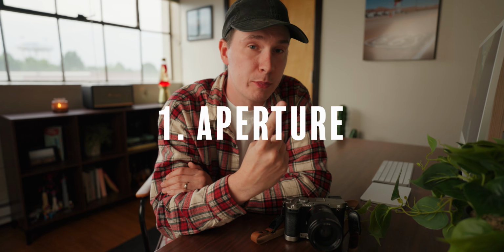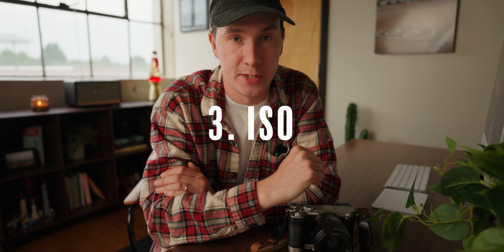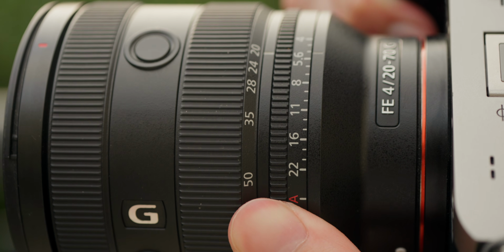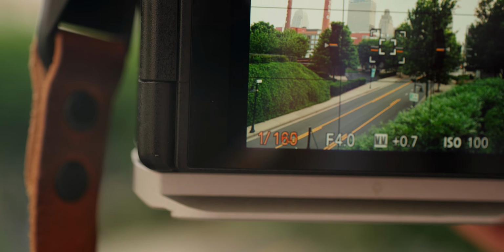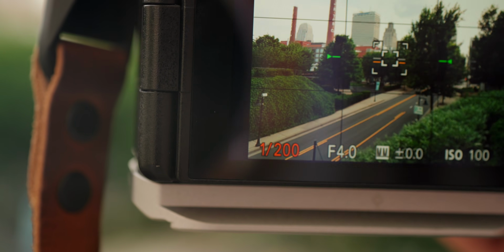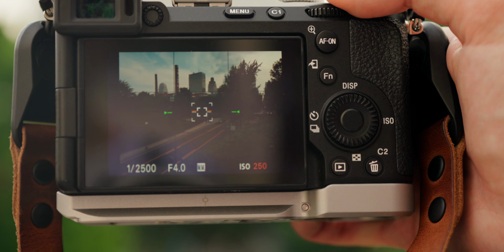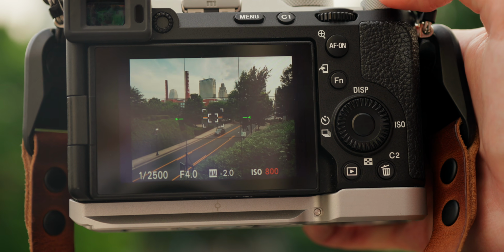So the reason it's called the exposure triangle is because there are three main settings that control the exposure of your image: aperture, shutter speed, and your ISO. So the aperture controls how much light is hitting your sensor, the shutter speed controls how long that light is hitting your sensor, and the ISO controls how sensitive your sensor is to that light. Find the balance between all three and you have a well-exposed image.